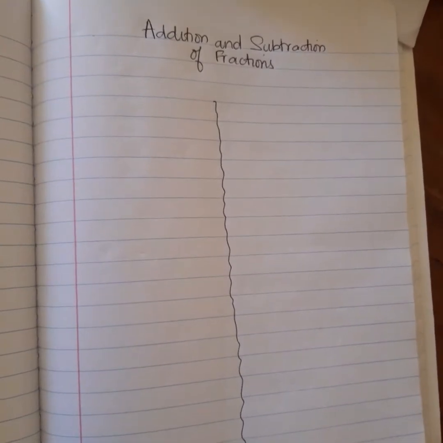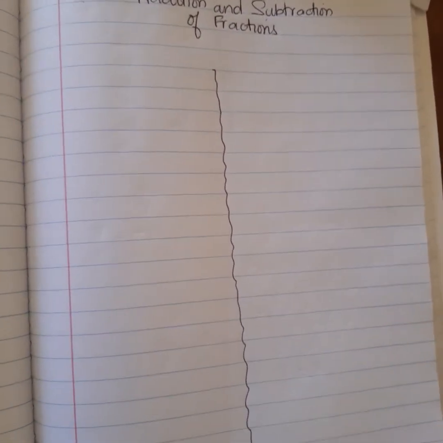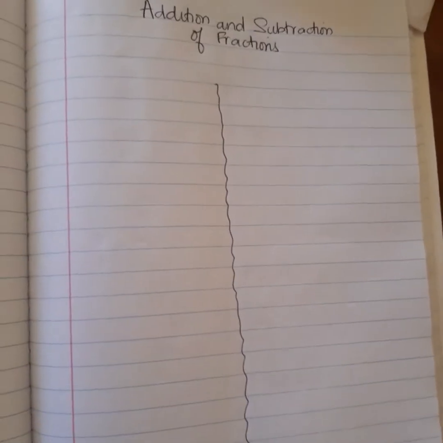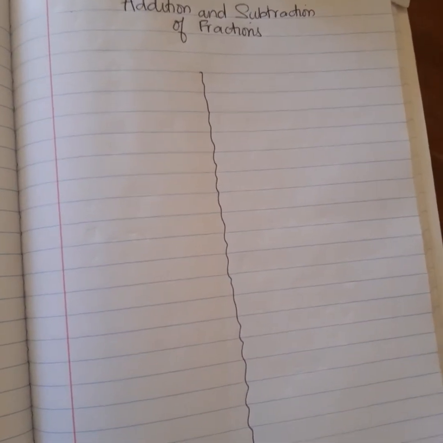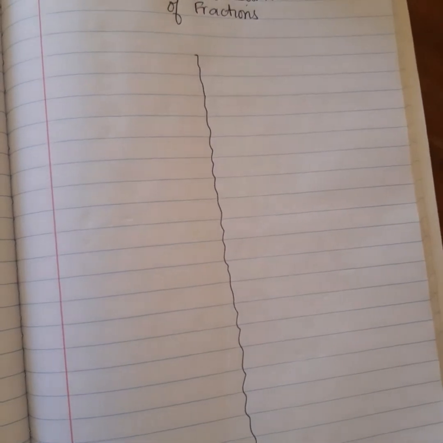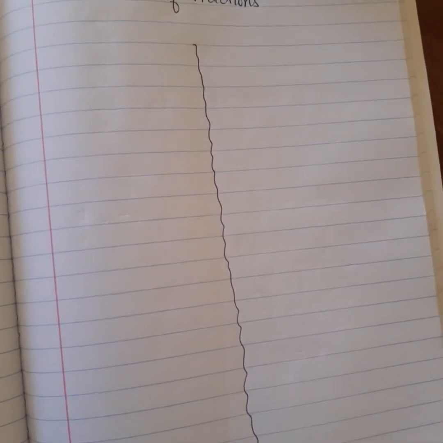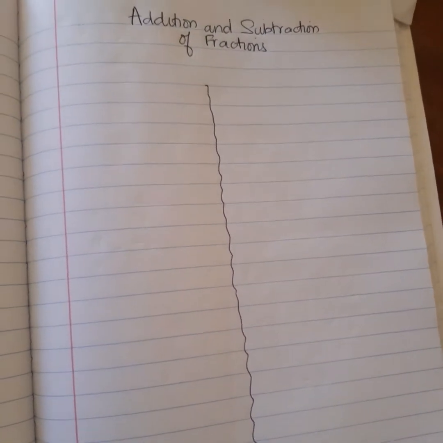So in this video, we'll be focusing on addition and subtraction of fractions. It is imperative that we are reminded that before we can go ahead and add or subtract fractions, they must be expressed with the same denominator. Otherwise, we have to find the LCM, which is the least common multiple.